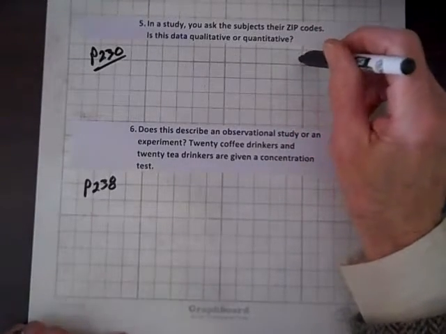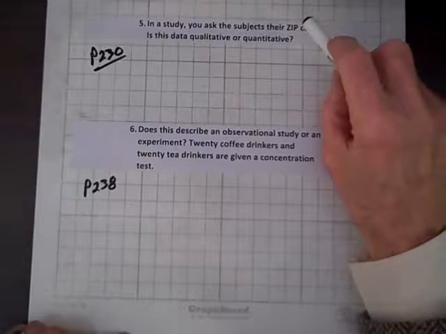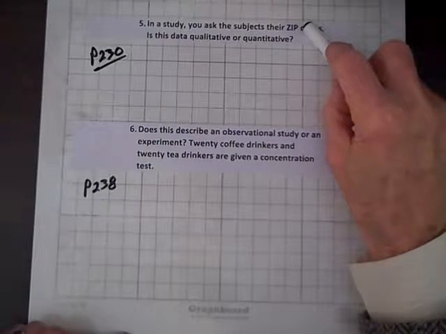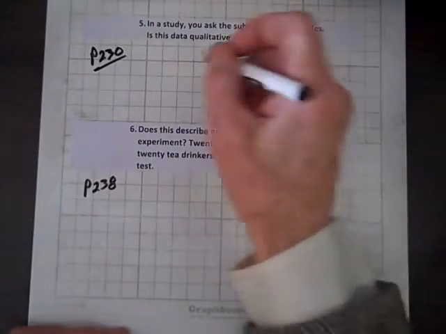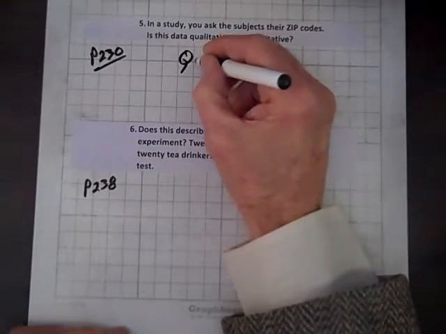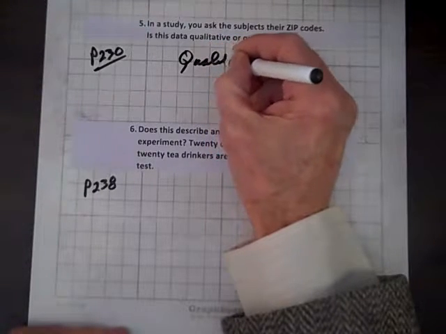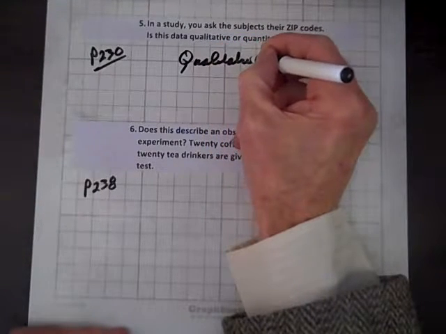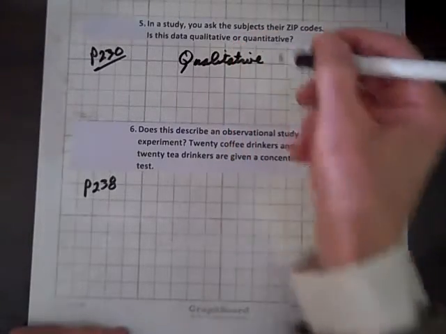Zip codes are numerical in nature, but they just are associated with a location. We can't do meaningful arithmetic with zip codes and get any type of result that is meaningful. Now, number 6. So therefore, by the way, this is qualitative. So zip codes are qualitative data.